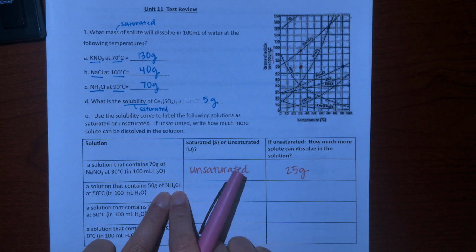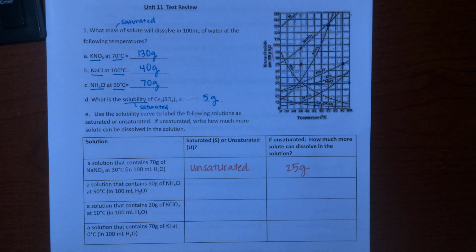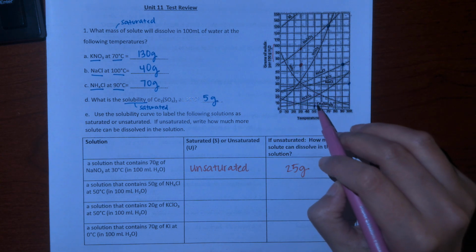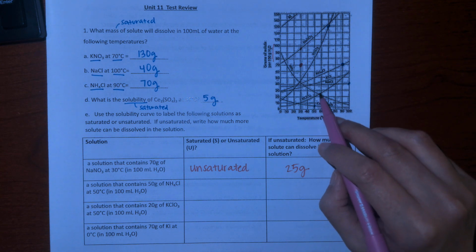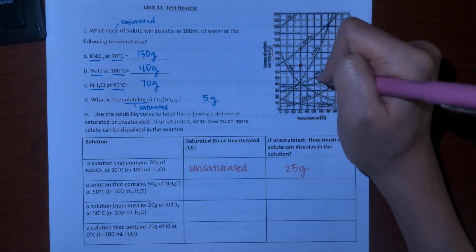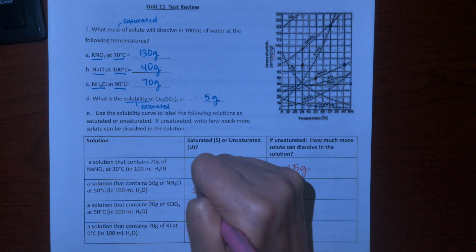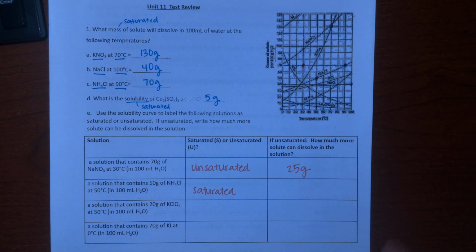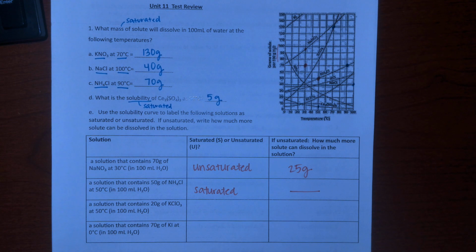we're looking at ammonium chloride. So 50 grams of that at 50 degrees. So I'm going to find ammonium chloride right here, this line. 50 degrees, then 50 grams. Oh, that is exactly on the line. So on the line means saturated. And since it's saturated, we don't have to worry about that because we don't need to add any more.